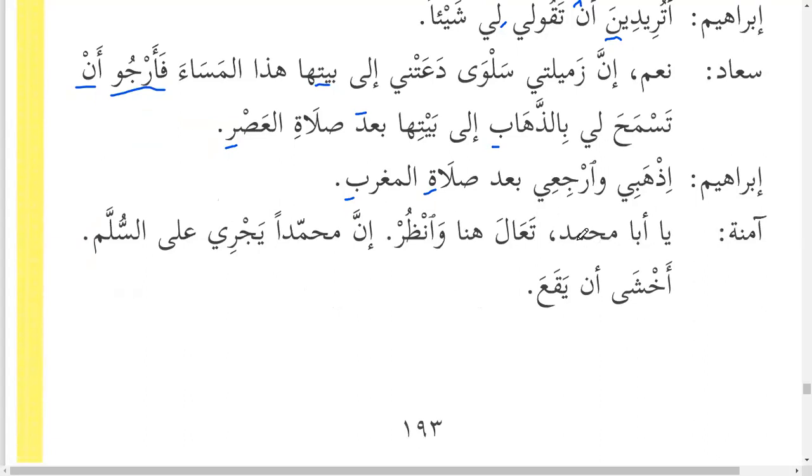Aminatu, ya Aba Muhammadu, O Aba Muhammad. Ta'ala huna wanzur, come here and see. Ta'ala huna wanzur, and ta'ala is basically one of the beautiful verbs that is used to call someone. So we use ta'ala, and wanzur, and you see. Come here and see. Inna, indeed, Muhammadan. Why is it Muhammadan?